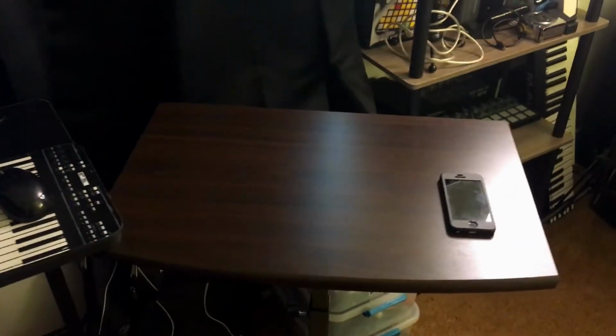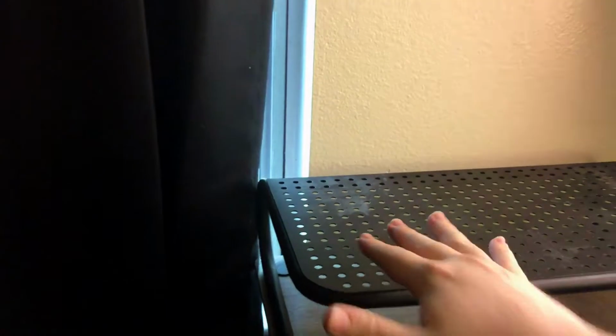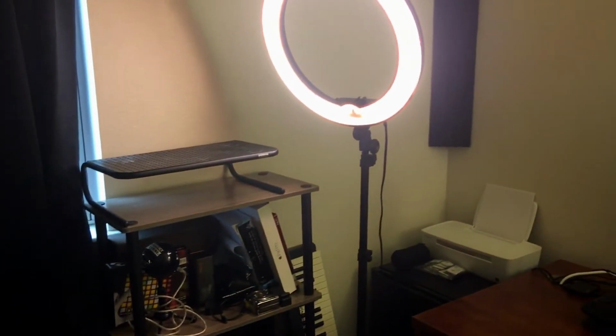Then we have our tables here. This is where the mic goes when we film. And actually, the camera goes up here, guys. So this is where it sits, so it can get a view of the entire studio. And then we have our light. Got to have a light.